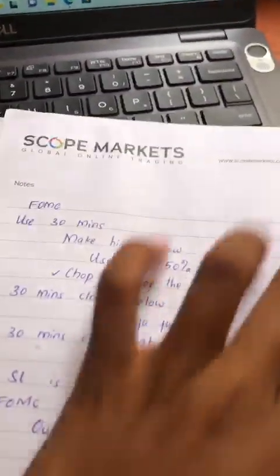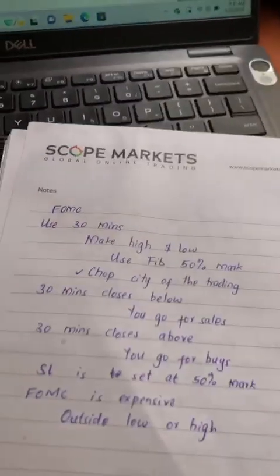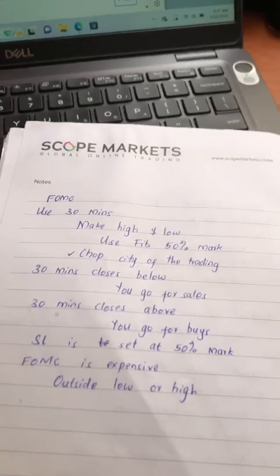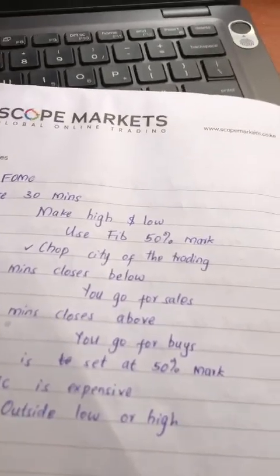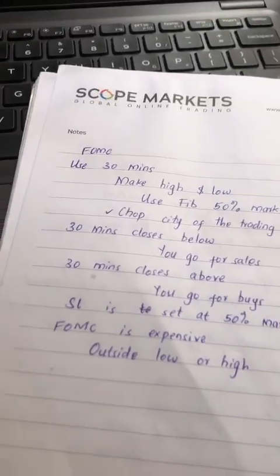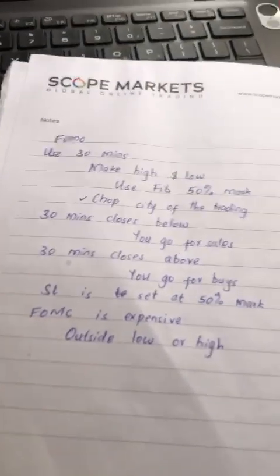So how do you trade FOMC? I trade FOMC 30 minutes after the news is released. The reason being, the market really moves so fast. If, for example, you are waiting for the news to be released at that particular moment, and then the interest rates are here and all that. So this is how I do it.